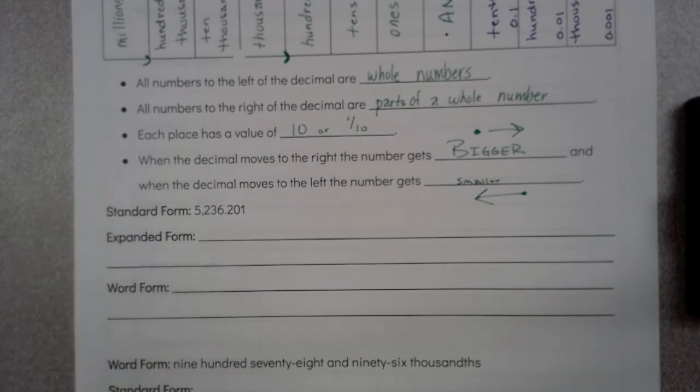We have expanded form and word form. Now, remember, expanded form is when you are expanding it out larger, and in this case, we are going to be doing multiplication through that process. And then word form is you just have to write it out. So let's look at this.